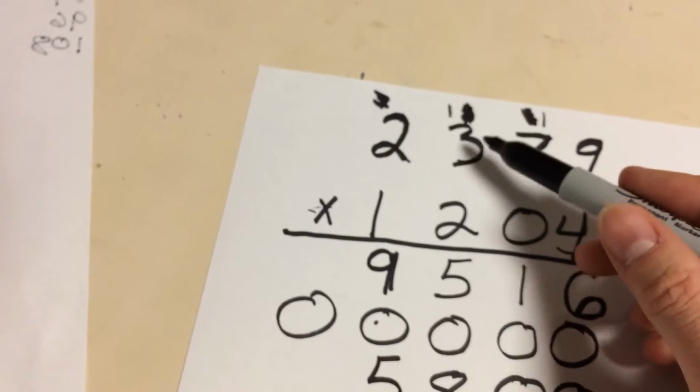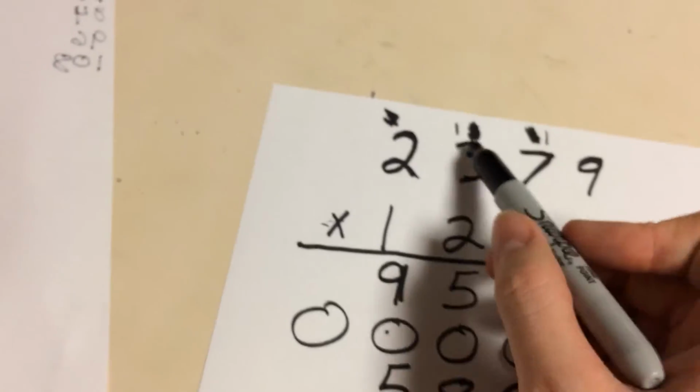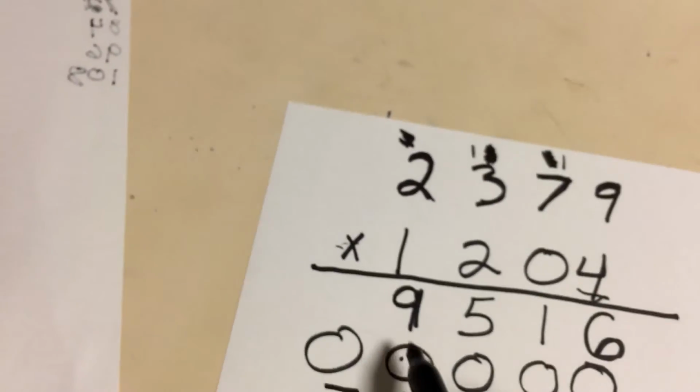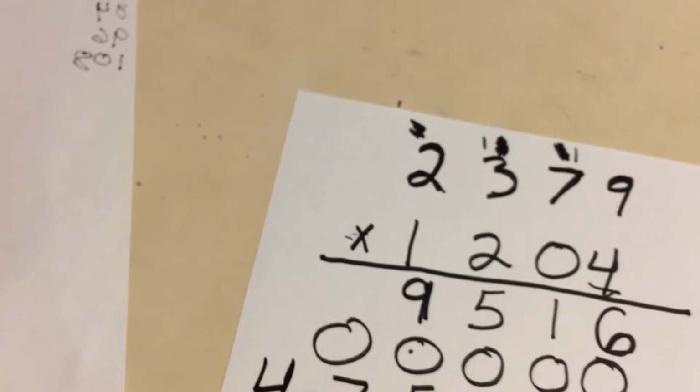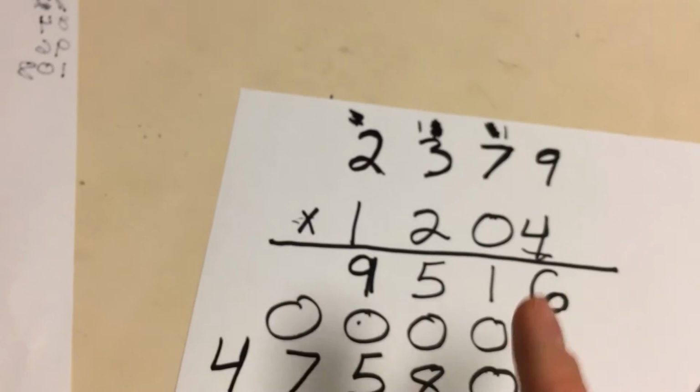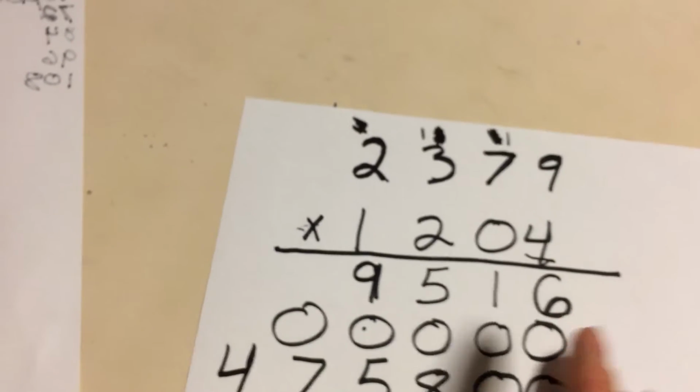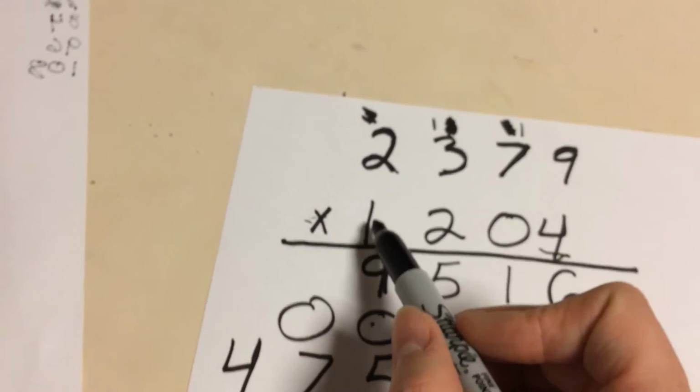So we have 2 sets of 3. That's 6. Plus the 1 is 7. Now 2 sets of 2, that's pretty easy. That's 4. Alrighty. Now we have one number left to multiply by, and that's going to be 1,000.